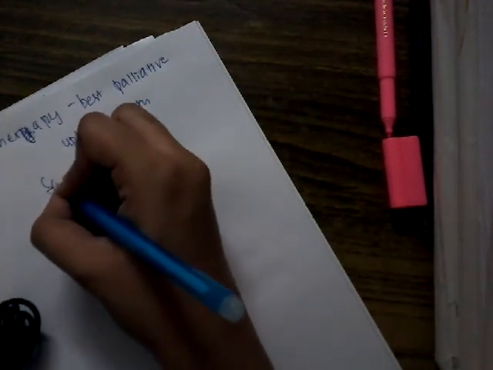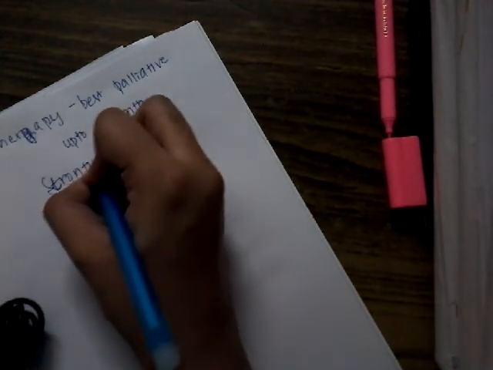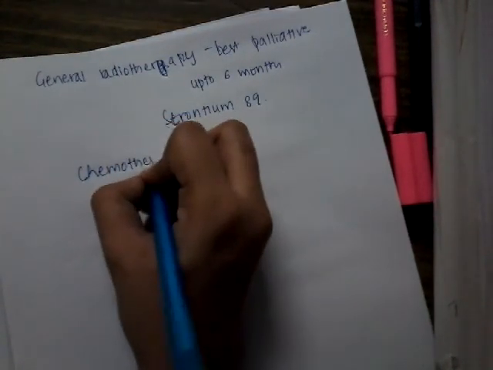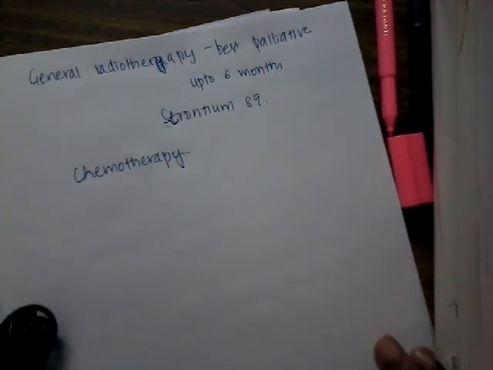Strontium can be given. Strontium 89. Okay. Then chemotherapy can also be given. Okay. These are the final therapies which we do for prostatic cancer.